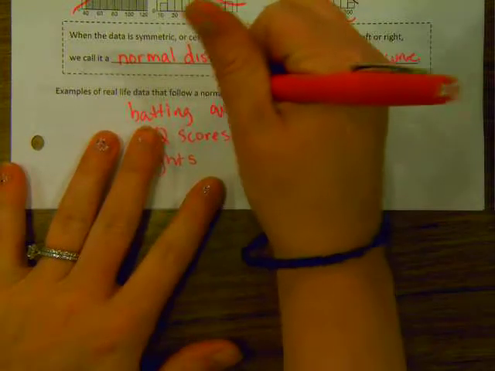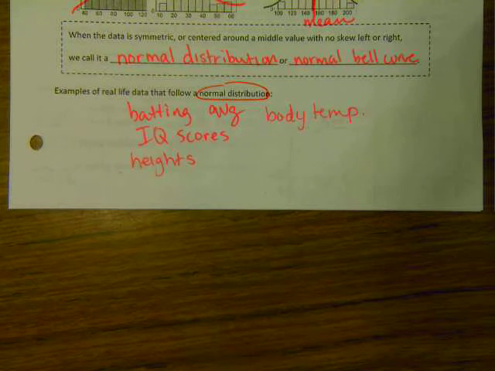So we're going to focus today on creating normal distribution models, all right? We're not going to complete this whole packet, but this is basically what we're going to be doing, normal distribution models. So let's turn the page, okay?